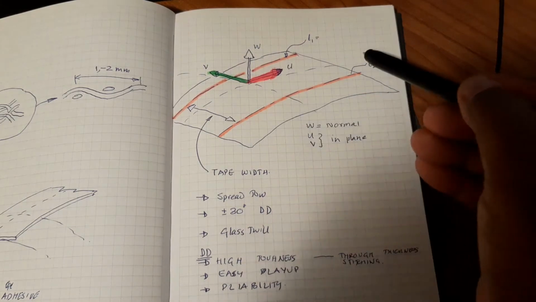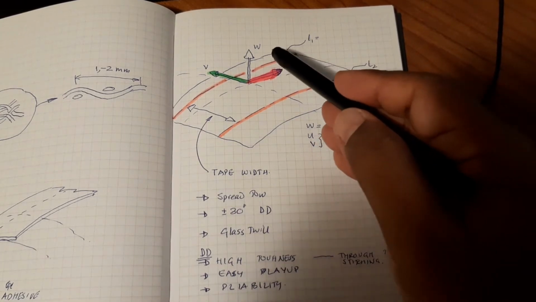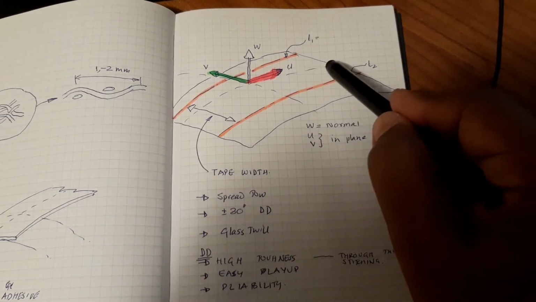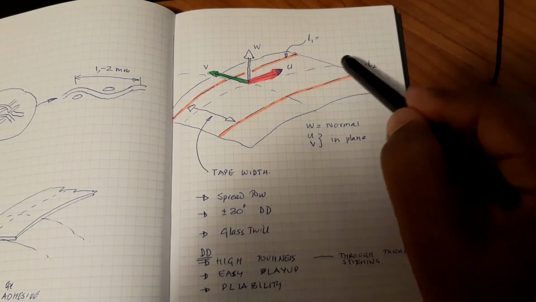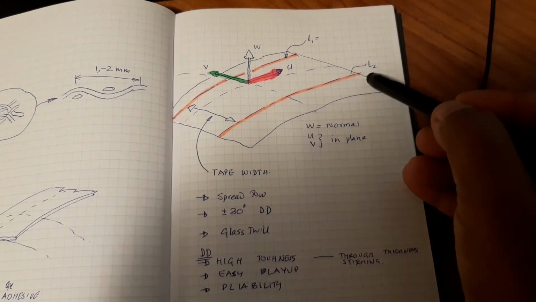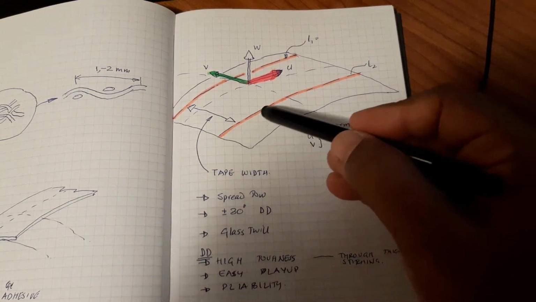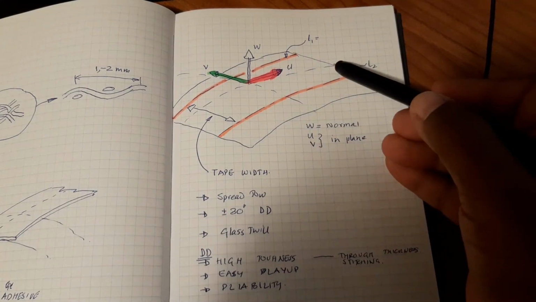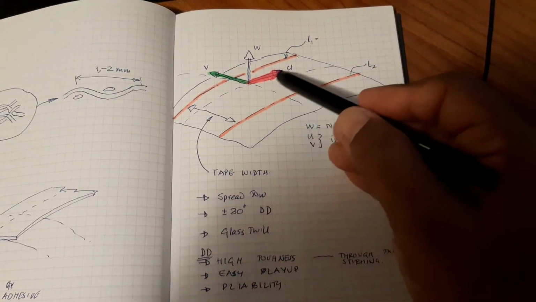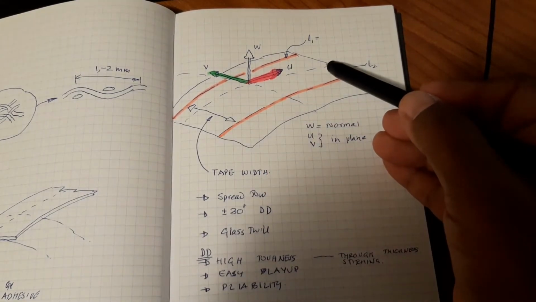Along the U vector, for instance, you consider the U vector to be the 0 degree vector, and you place this entire tape along that vector. What will happen is that at any distance from that vector, the tape length will be exactly the same as the integrated length of this curvature over here.